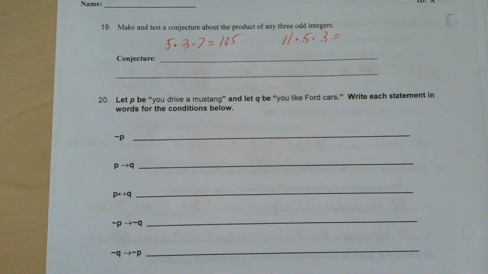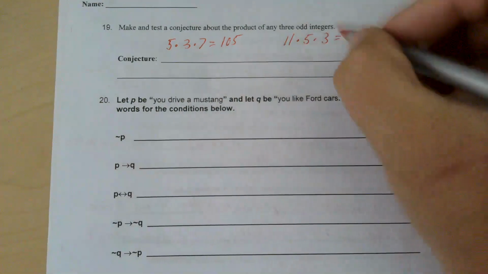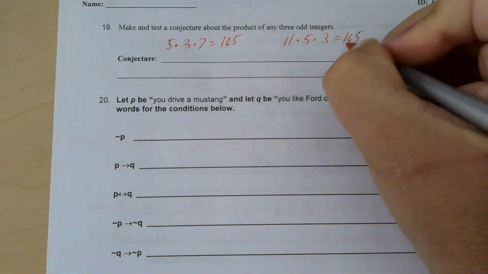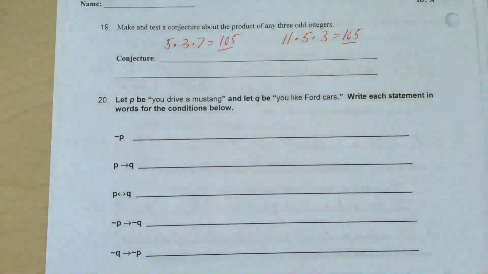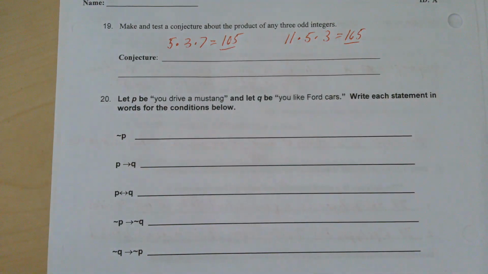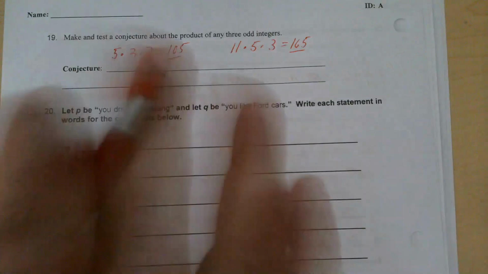11 times 5 times 3, which is going to be 165. So it seems like the product is going to be an odd number. So please come up with one more example. That's going to be my conjecture.